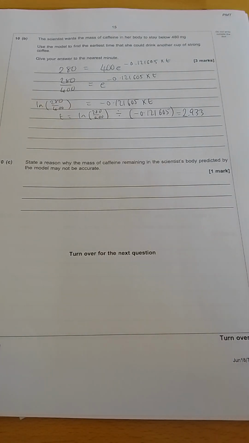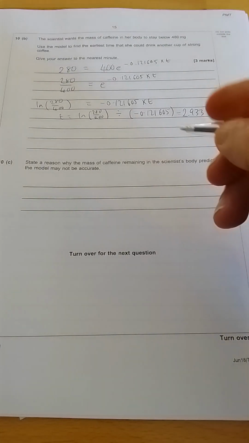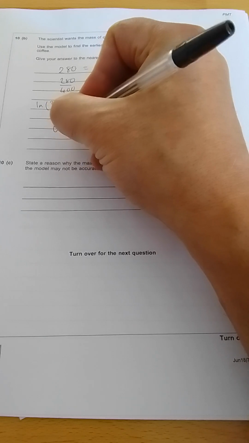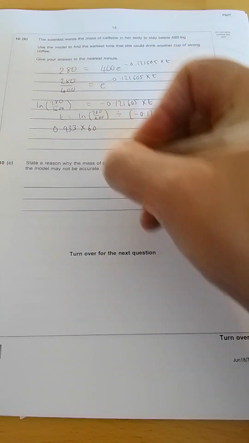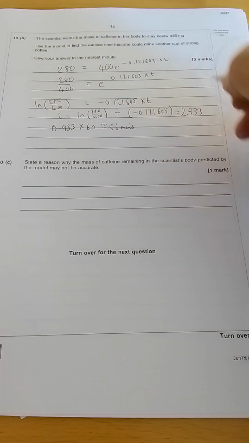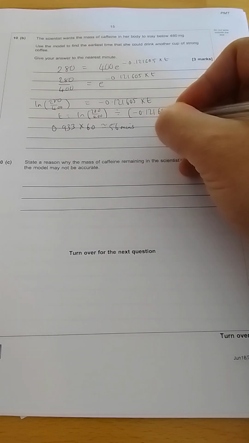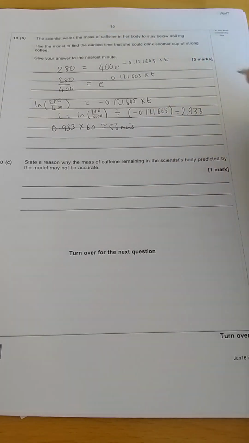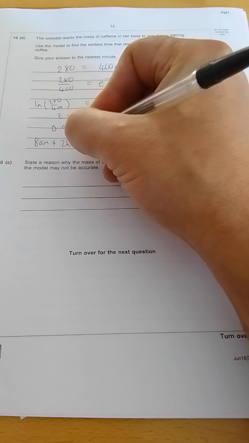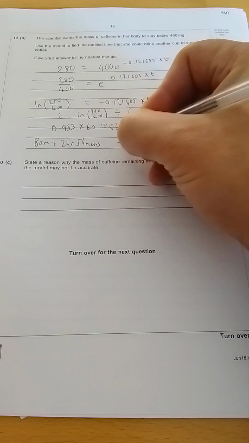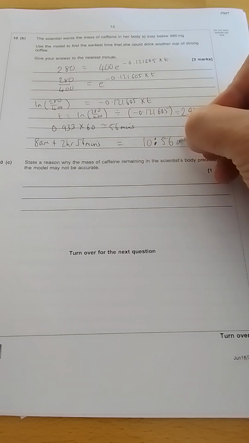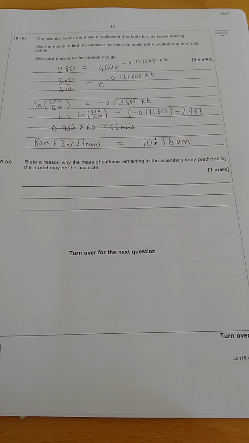So it will be 8 a.m. plus 2.933 hours. So we need to work out what 0.933 of an hour is in minutes. So 0.933 times 60 will come out to approximately 56 minutes. So 2.933 is 2 hours and 56 minutes. So the time will be 8 a.m. plus 2 hours 56 minutes, which will give you a final answer of 10:56 a.m.